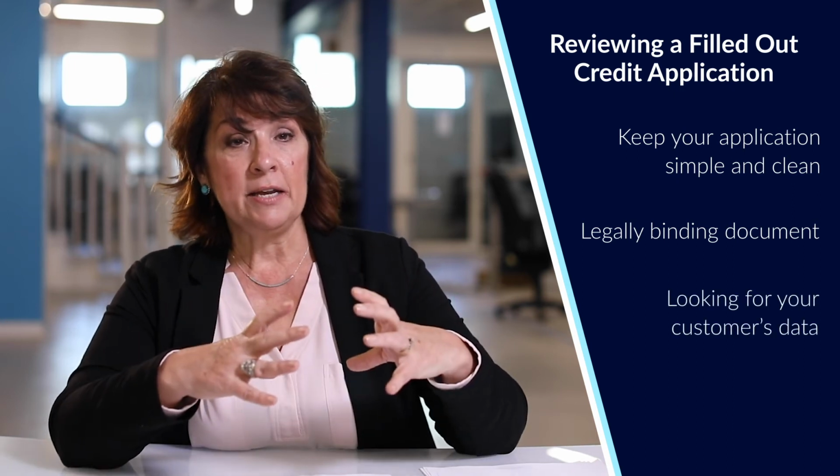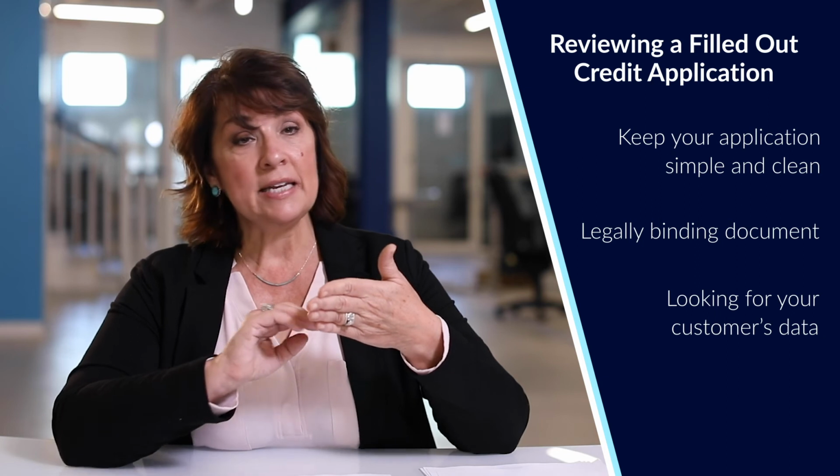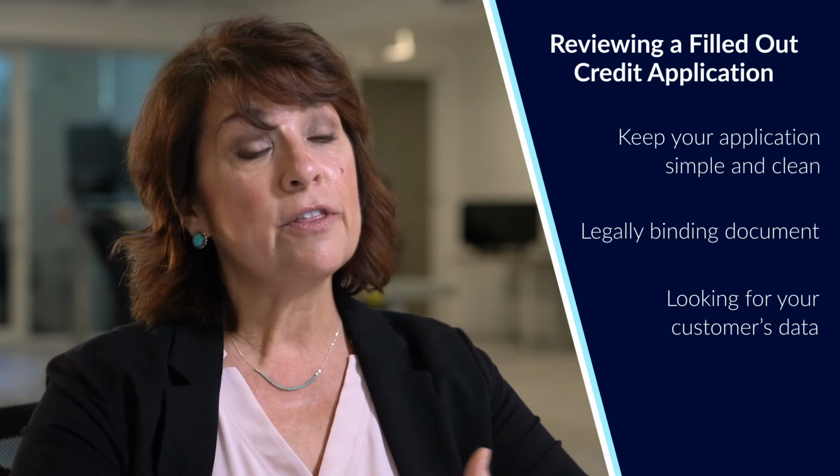So a couple things when you first take the credit application on. Understand that it's a legally binding document. I think I've stressed that plenty of times for you. Understand that you're looking for data on this company: what their legal name is, any DBAs, ownership. If there are Social Security numbers, bank account numbers, all of the things on here that are going to help move this forward. You want to make sure that it's in English. That's a big step. You want to make sure that it's legible.